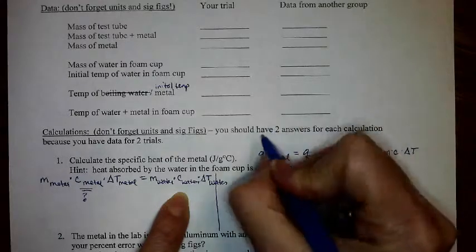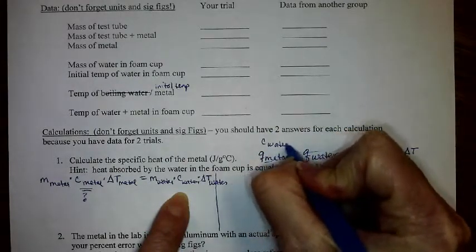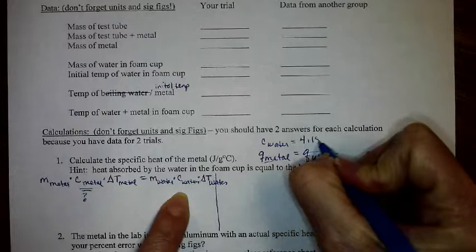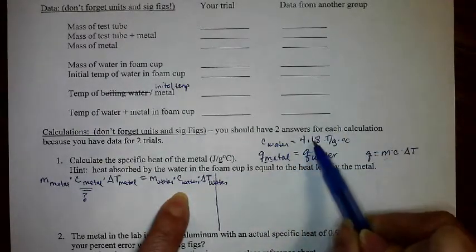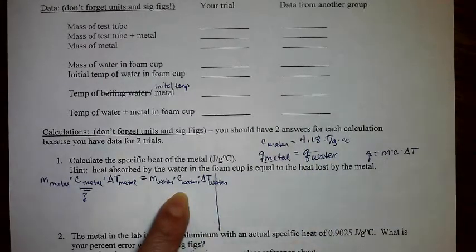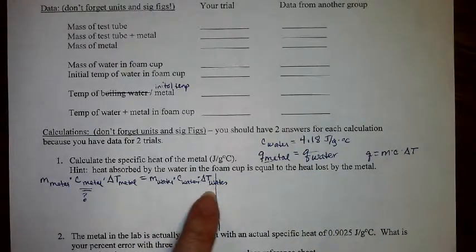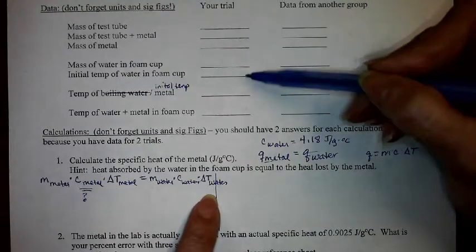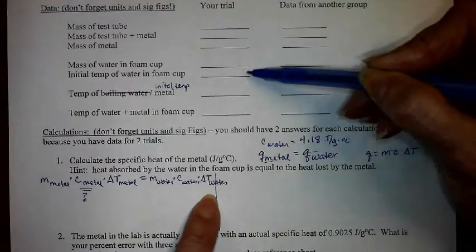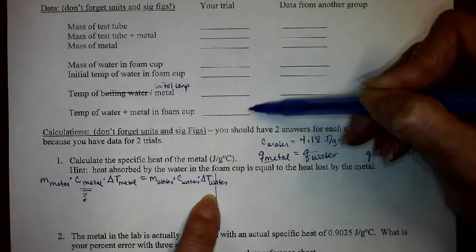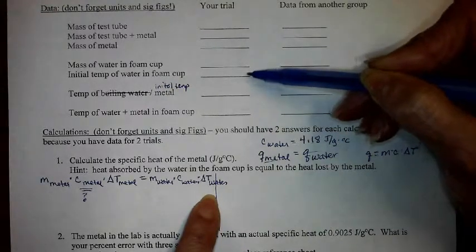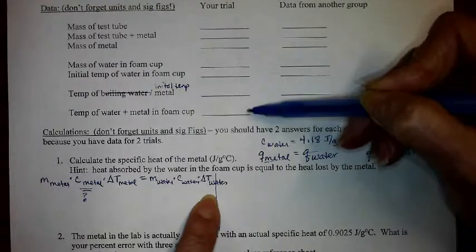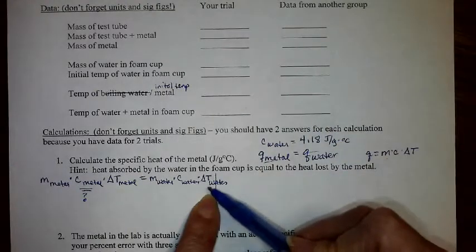The specific heat of water, C of water, always equals 4.18 joules per gram times degrees Celsius. So this 4.18 is that C that we're going to use there for the water. Now, for the change in temperature of the water, it was initially a cold temperature in that cup, and you have that recorded. In the end, you have a final temperature of the water and the metal. So you need to take the difference between that initial temperature of the water, which is here, and the final temperature of the water, which is down here. So that's your delta T.